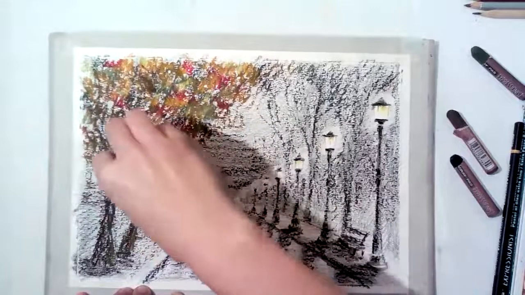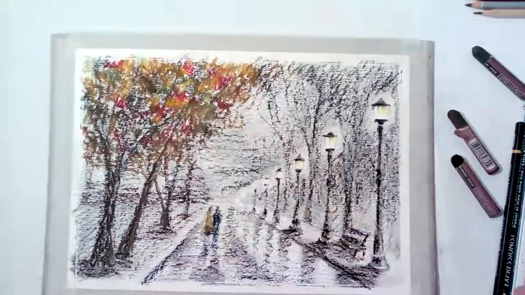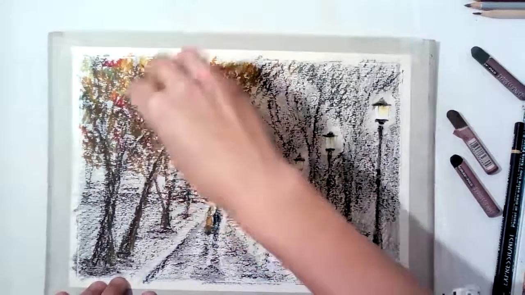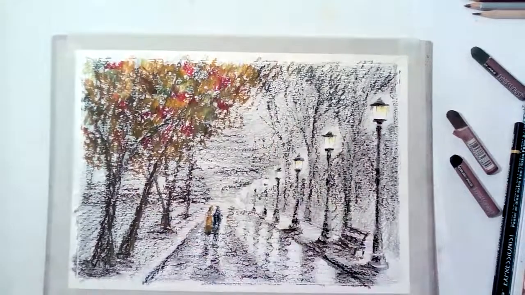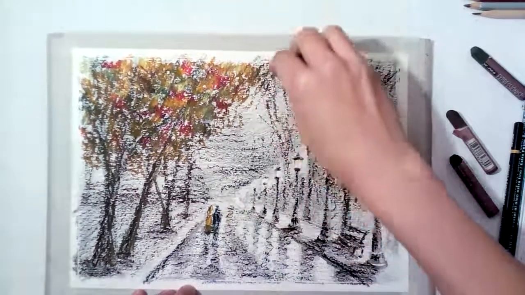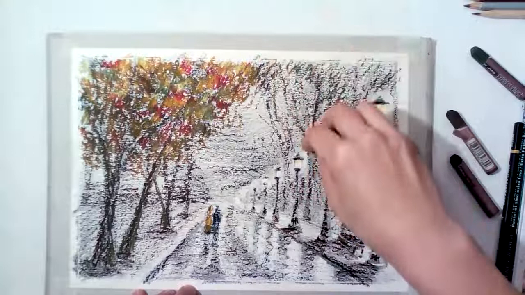How would it work with acrylic paint, you know, with a brush, to get more of that? Because I like yours a lot.